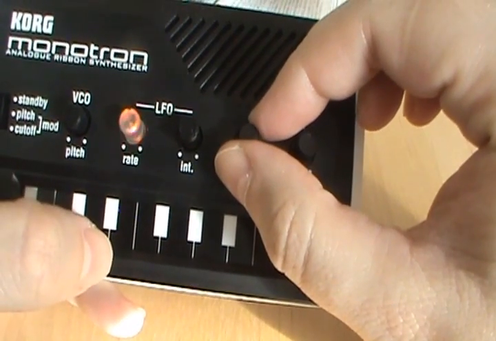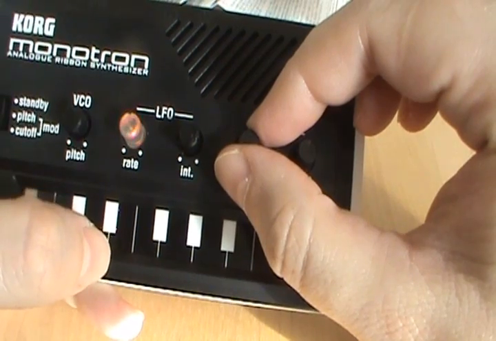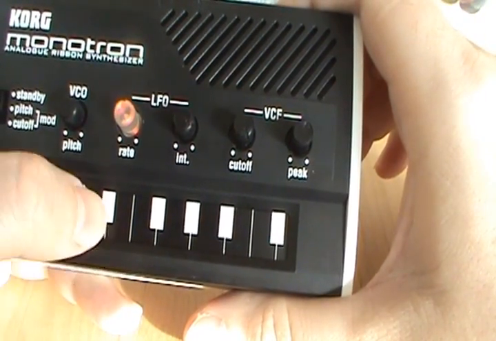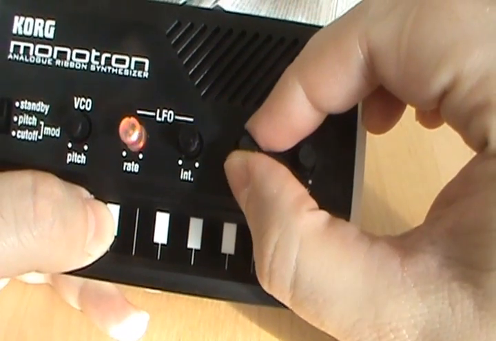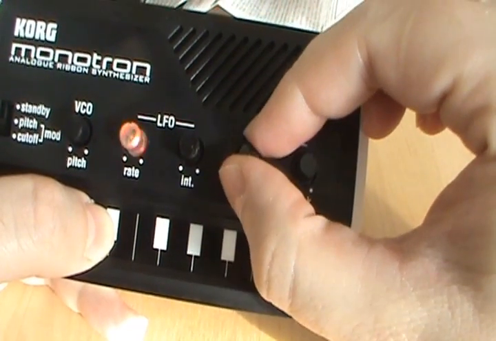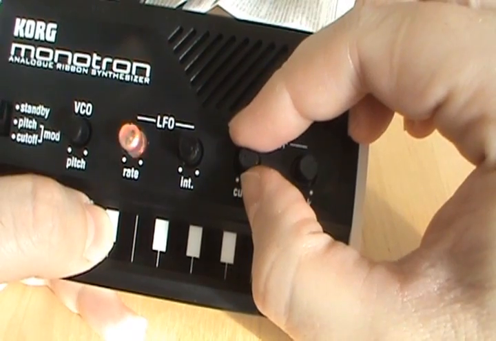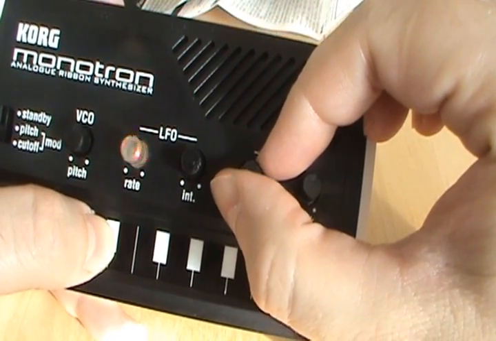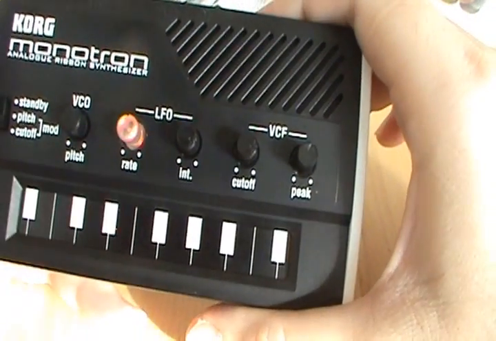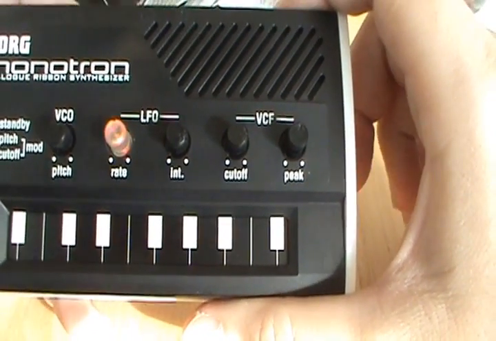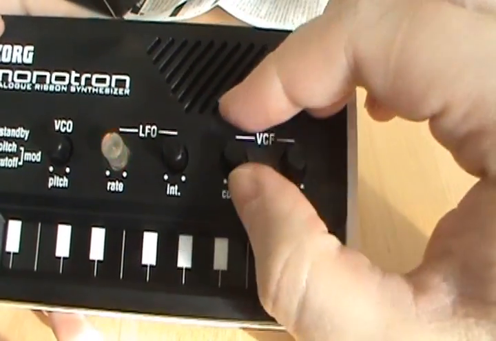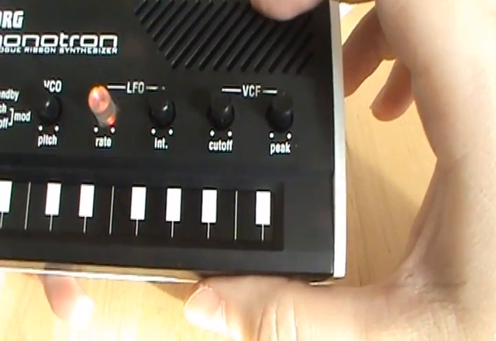And if we turn it counterclockwise slowly, you can hear how the sound becomes darker and darker. Okay. So right now we understand what the cutoff does.